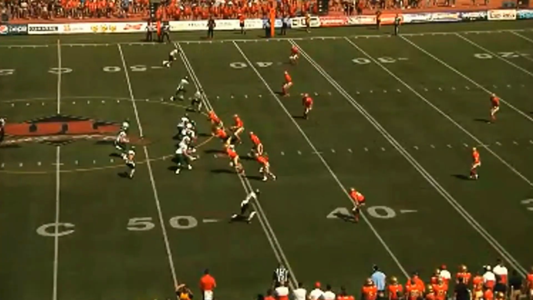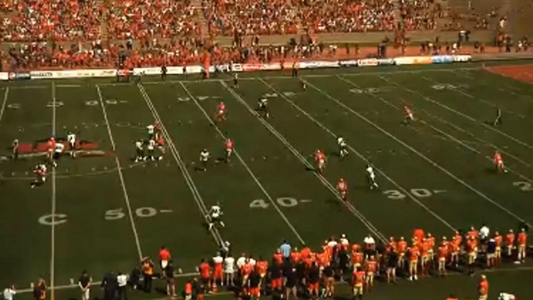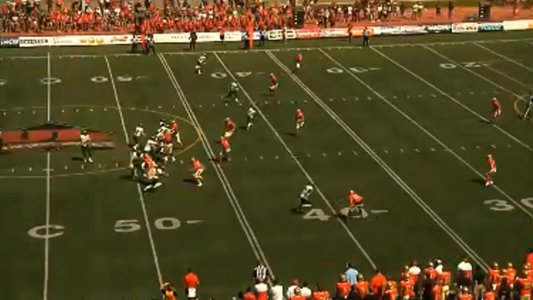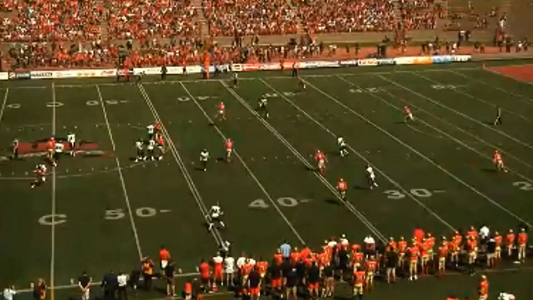But the corner still does a really good job of utilizing that sail technique, getting his back to the sideline, and playing that high-low conflict from the top down. Right? You've got to give up a deep route or a short route. You're always giving up the short route 10 times.